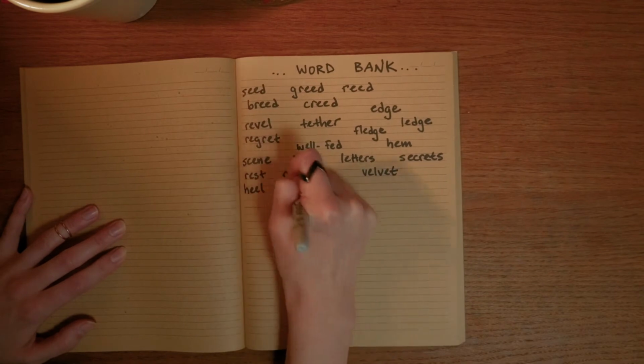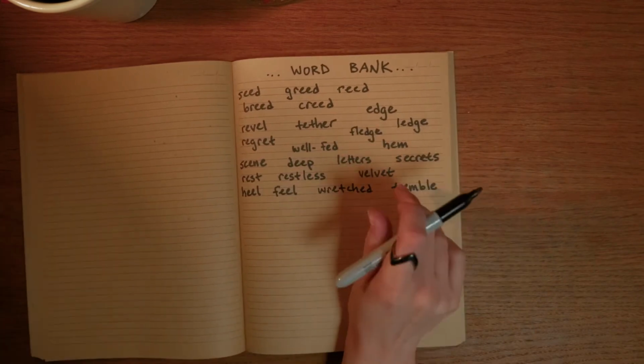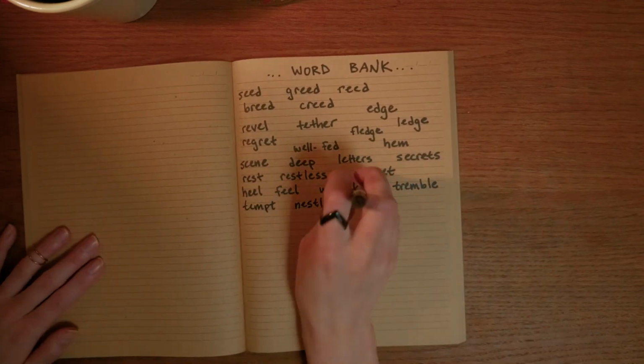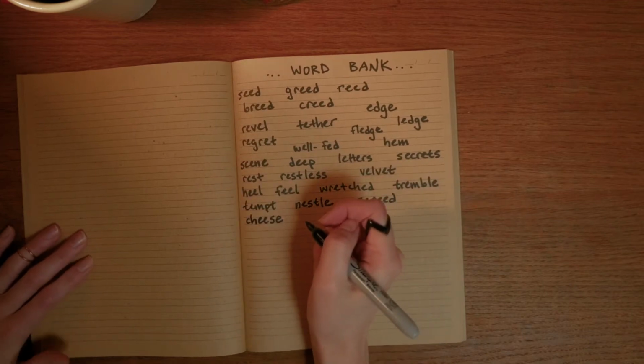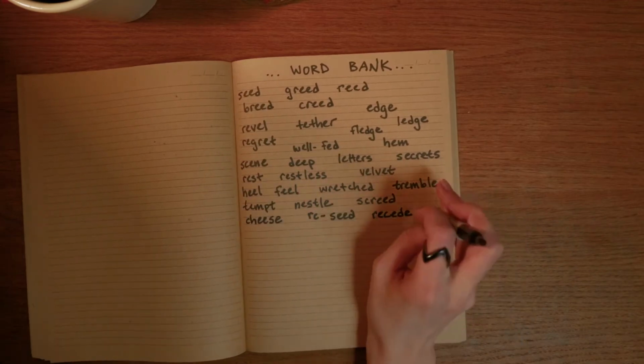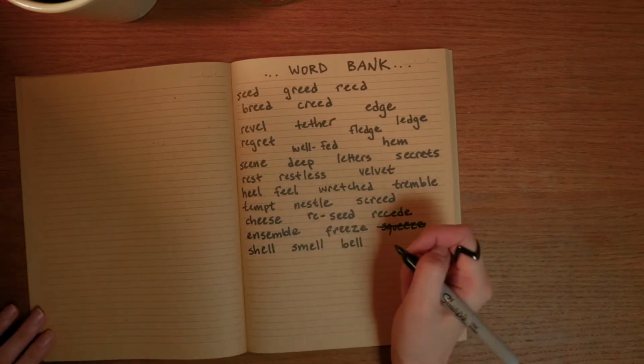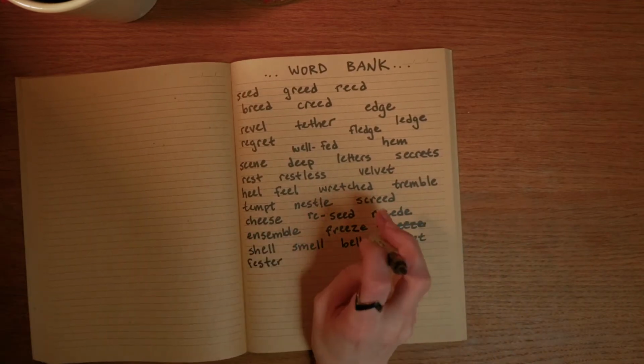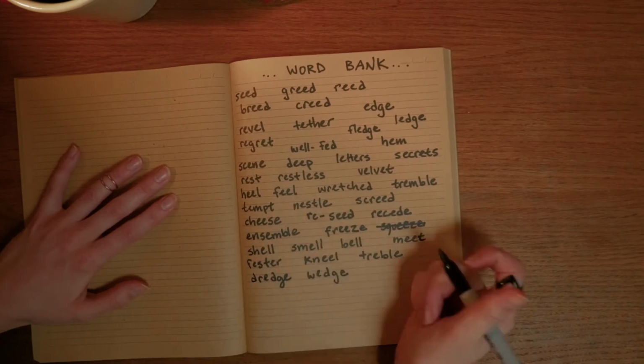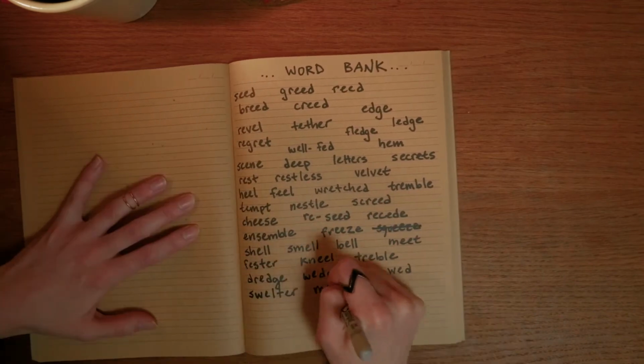So here I'm adding in ensemble, I've got kneel, treble, swelter, pedal. And it's okay too to include words that you probably won't end up using. Cheese, not sure I'm going to use that, but I put it in there anyway just to give myself the option later. Okay, go off and find more words.